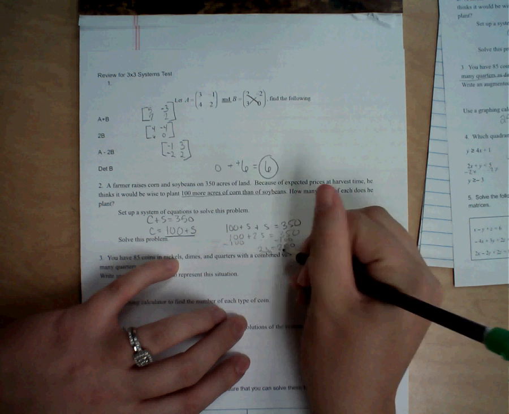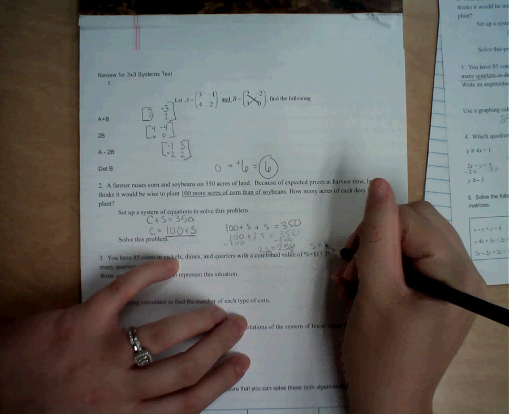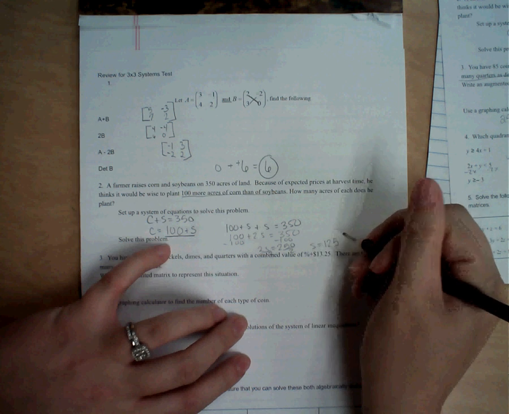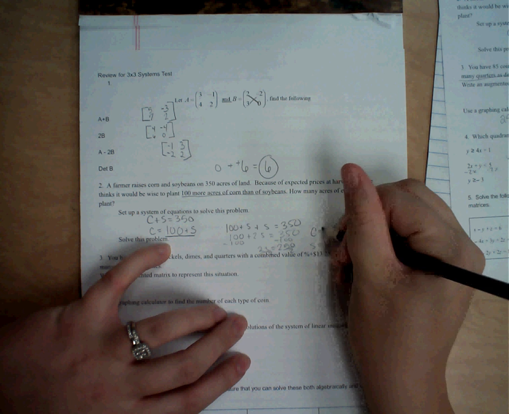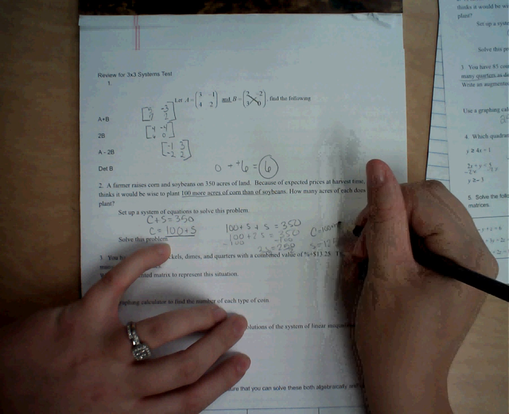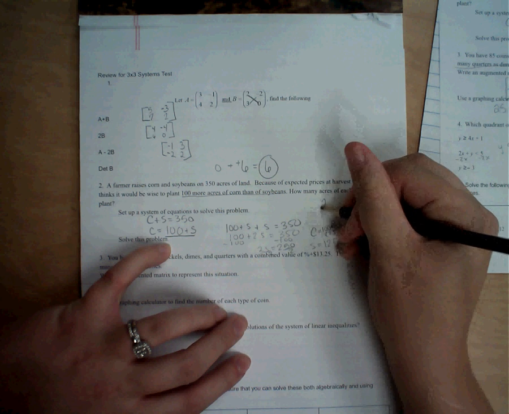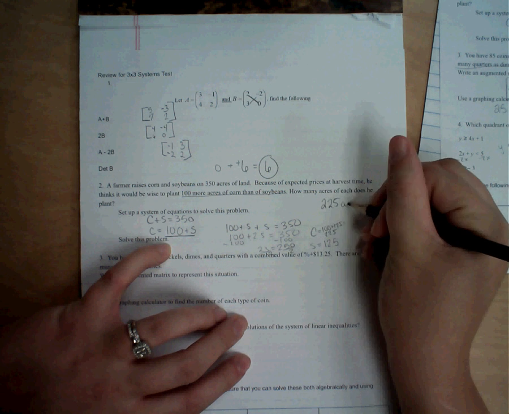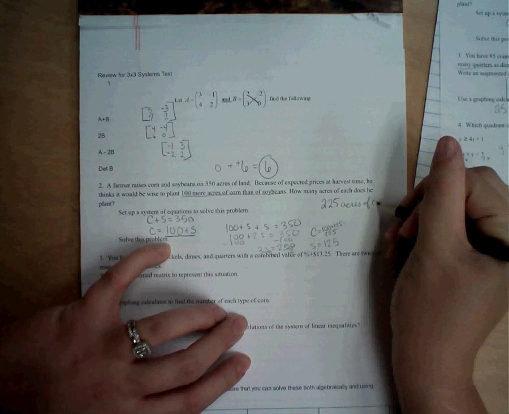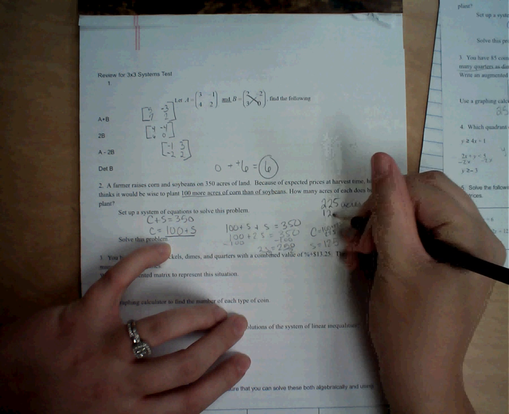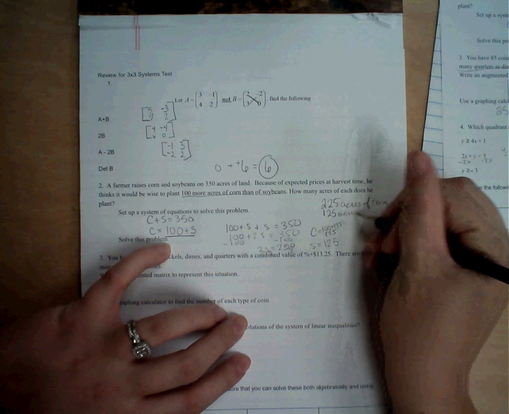Divide by 2. So I know soybeans is 125. And I know corn is 100 more than that. So 100 plus 125 is 225. So he has 225 acres of corn and 125 acres of soybeans.